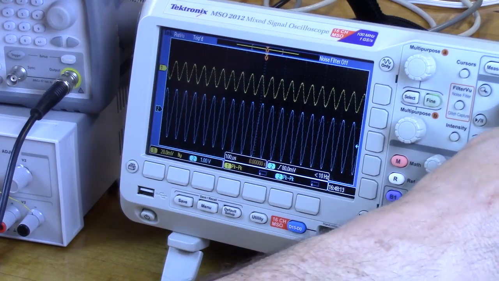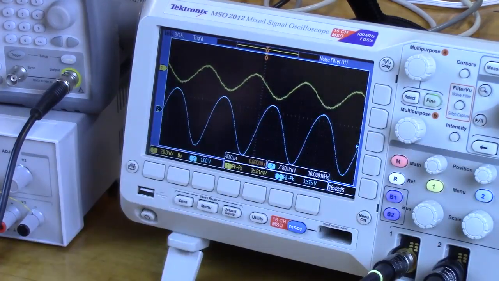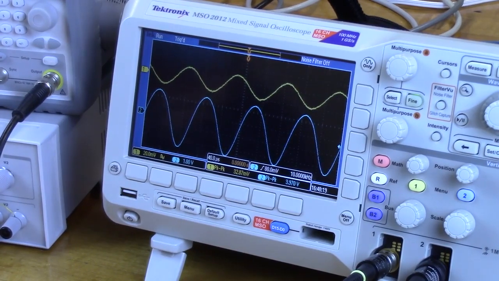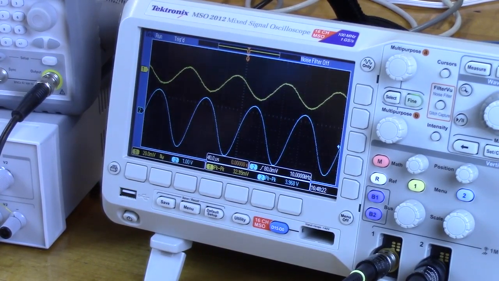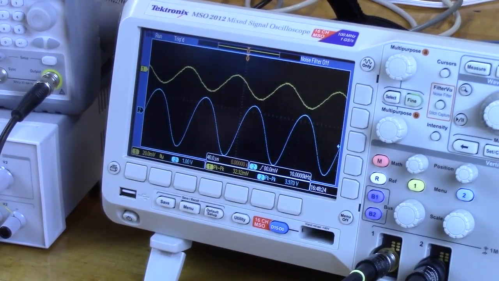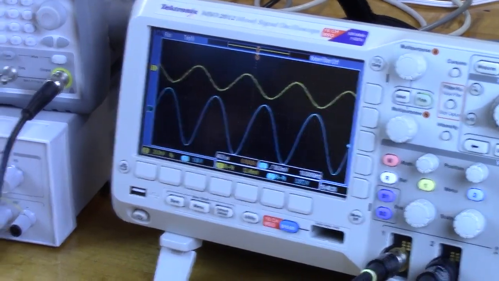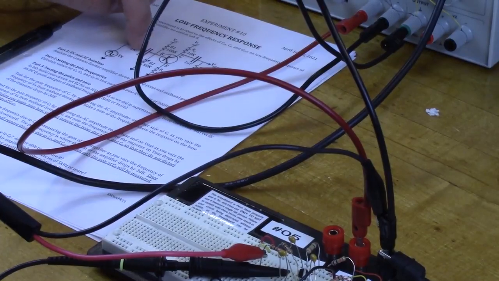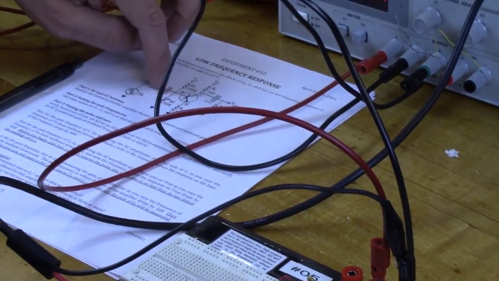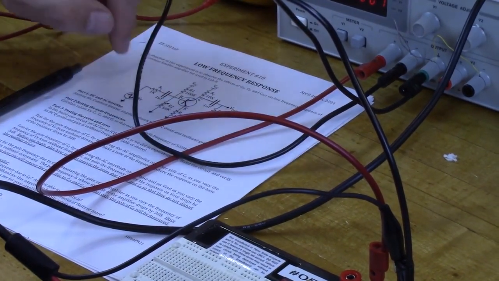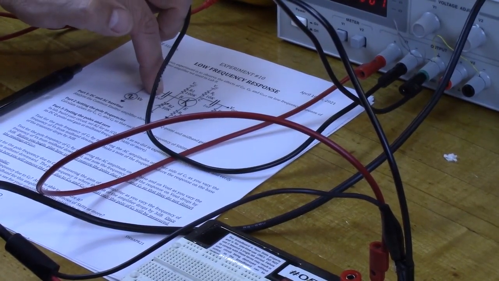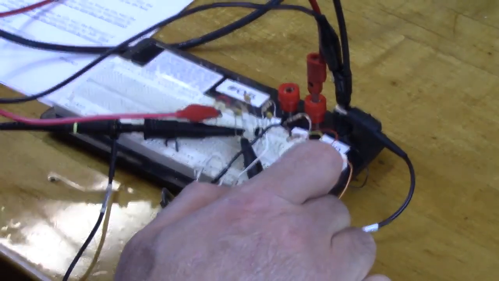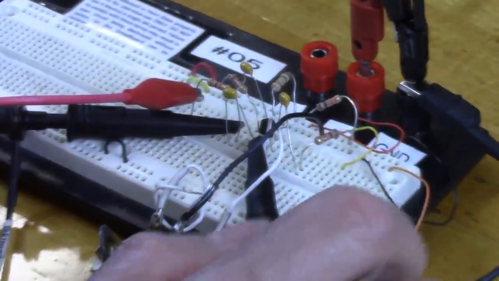Okay, now what we're going to do is look at our poles one at a time. So let's look at C1 by itself. To look at C1, we're going to put a probe on the left side of C1 and a probe on the right side of C1. And when we get a 3 dB drop across C1, we'll know that we have hit its pole frequency. So we've already got a probe on the left side of C1. Let's move this probe here to the right side of C1.